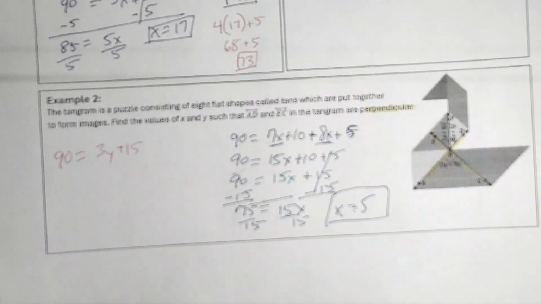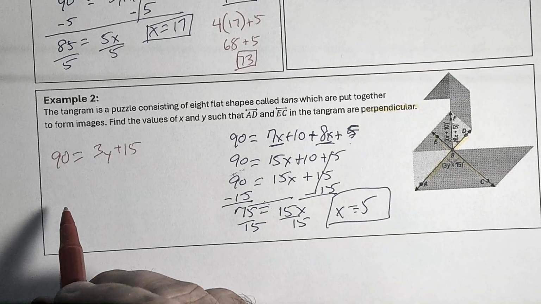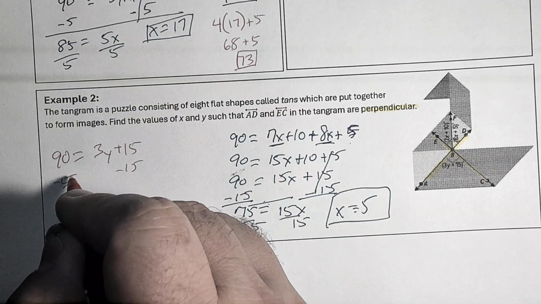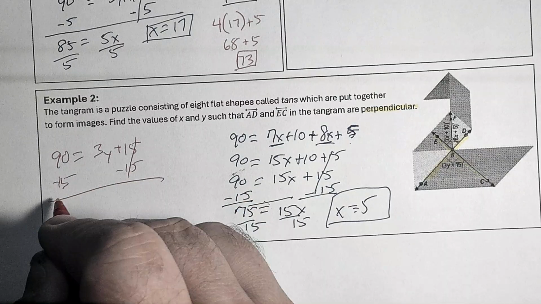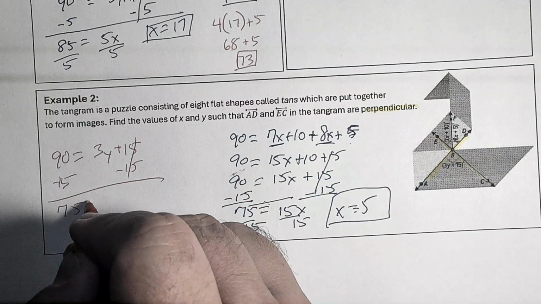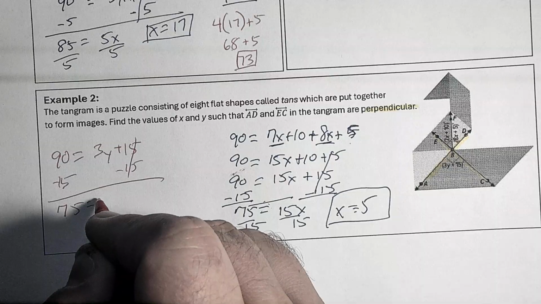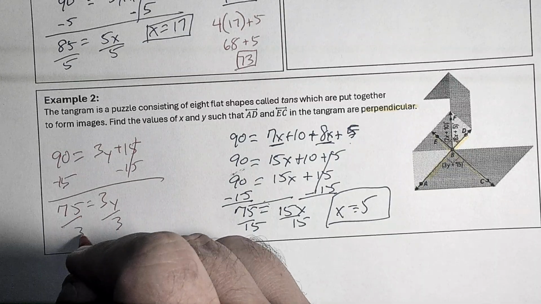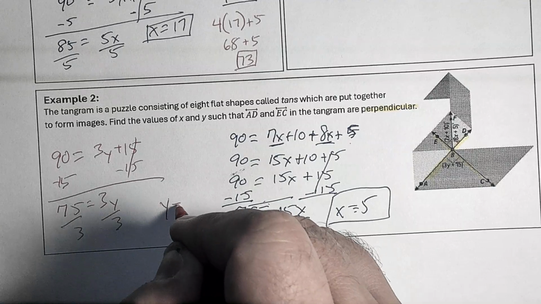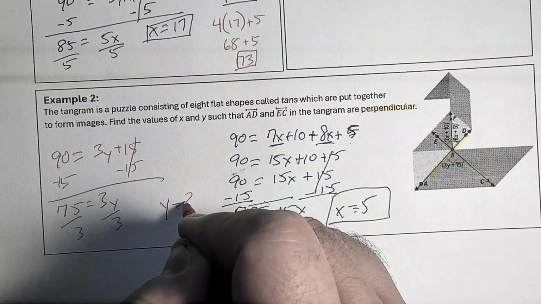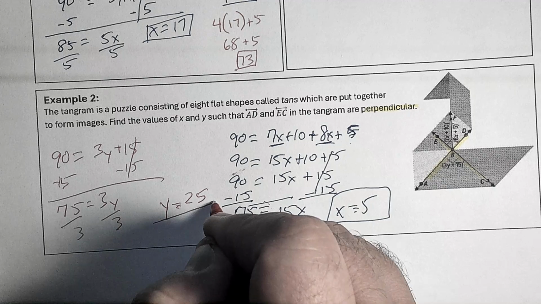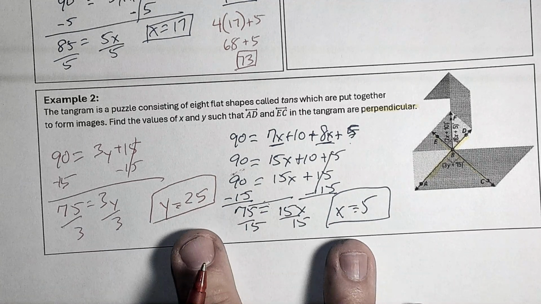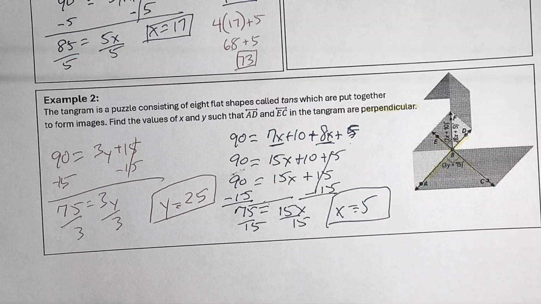Alright, so let's do our y over here. So it's just straight up 90 equals 3y plus 15, so let's subtract the 15 from both sides. 90 minus 15 is 75. 3y comes down, divide both sides by 3. And y is going to equal 25. So that gives us both of our variables there.